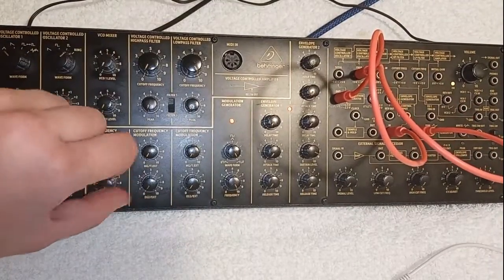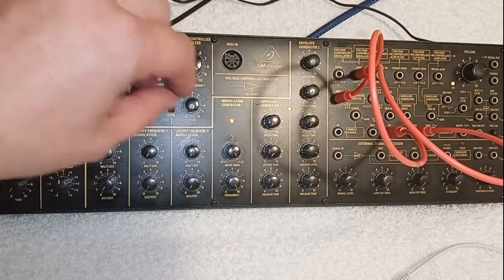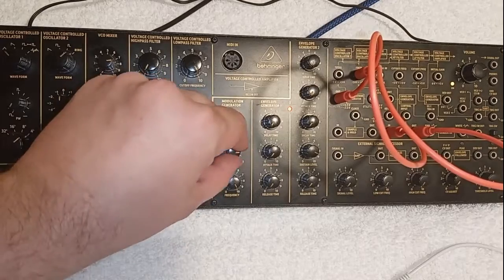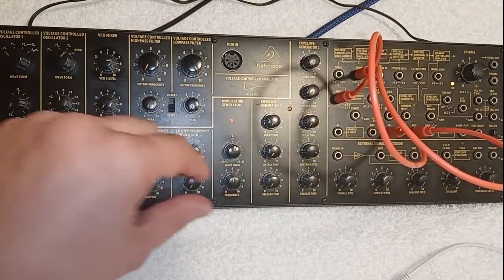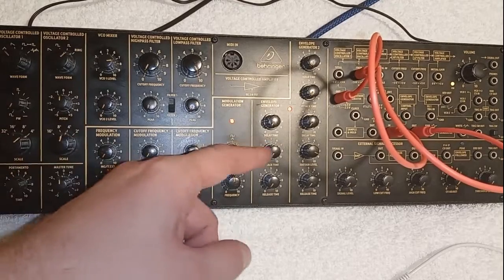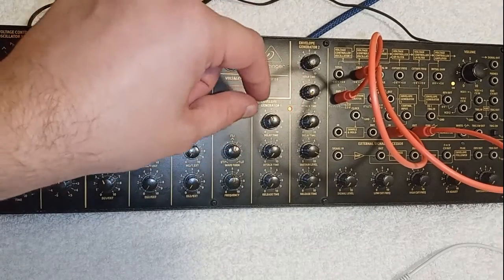Alright, let's bring back the oscillator. See how right now there's our vibrato. Set it to a maximum. Now set a delay time.